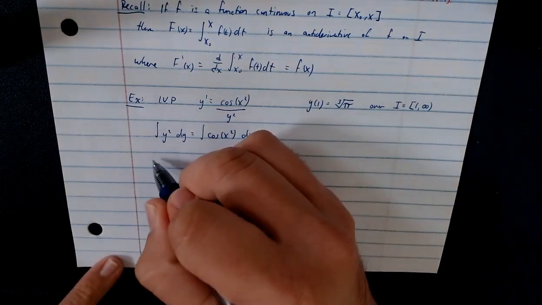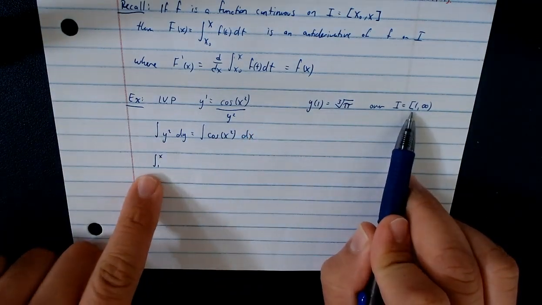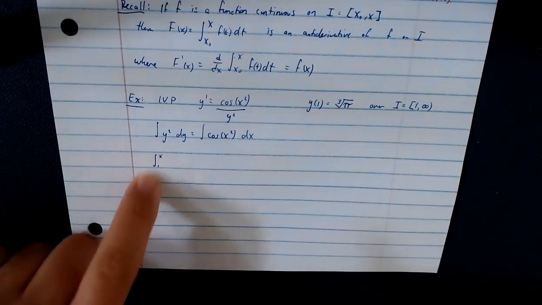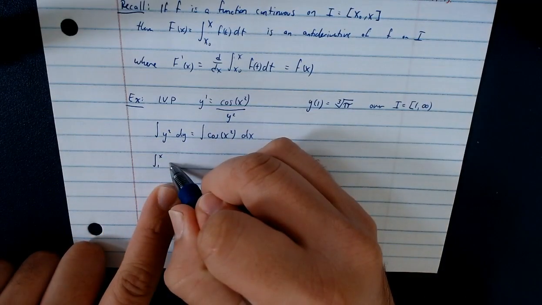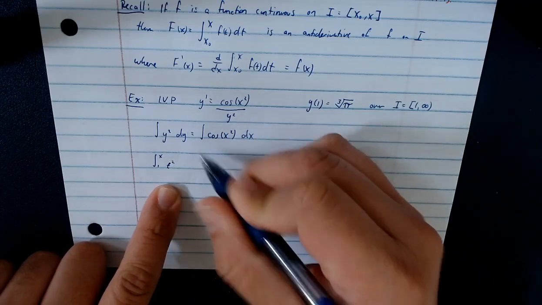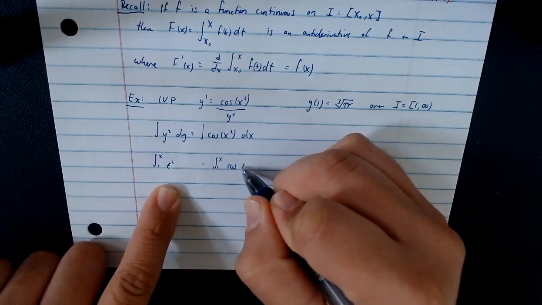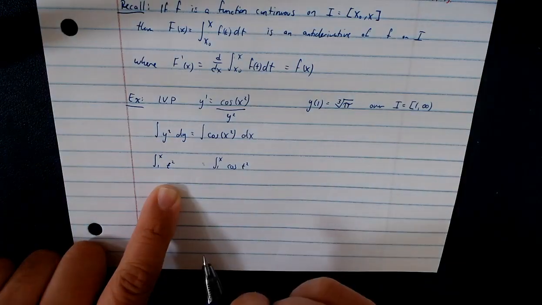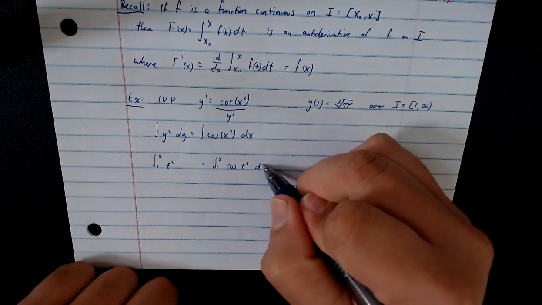I'm going to write this as the integral from 1 to some arbitrary x value of, now taking your functions in terms of t, t squared dt. Same thing for this one: it's going to be the integral from 1 to x of cosine of t squared dt, like this.